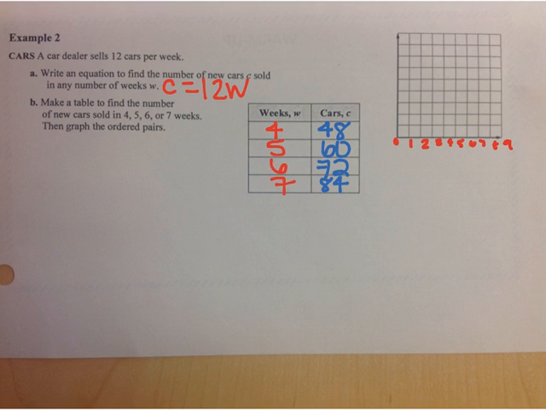So I'm going to start here and then do 12, 24, 36, 48, 60, 72, 84, and then 96. Alright, so that's 12, 24, 36, 48, 60, 72, 84, and 96.